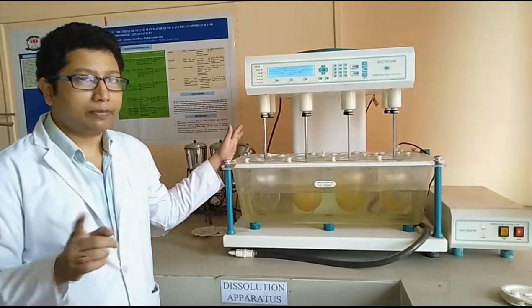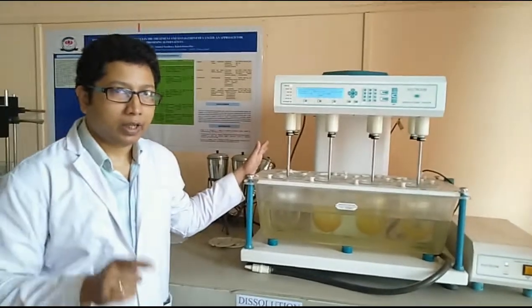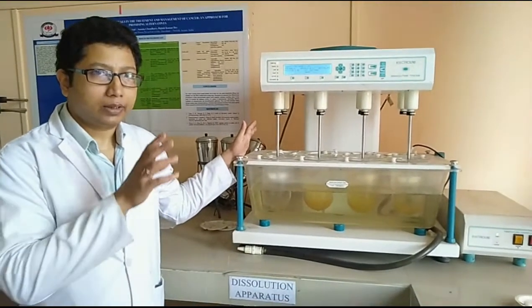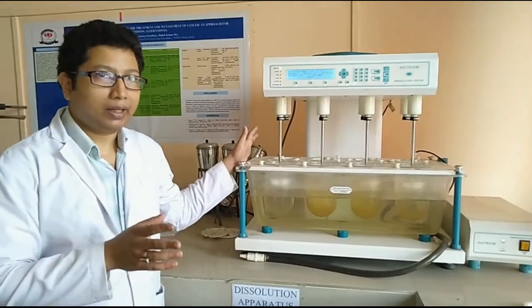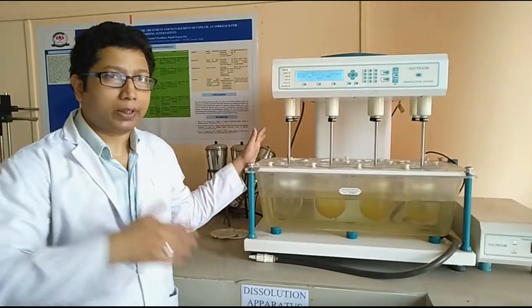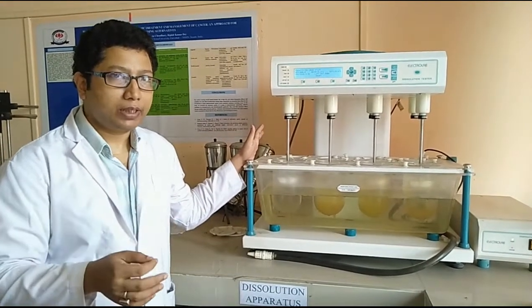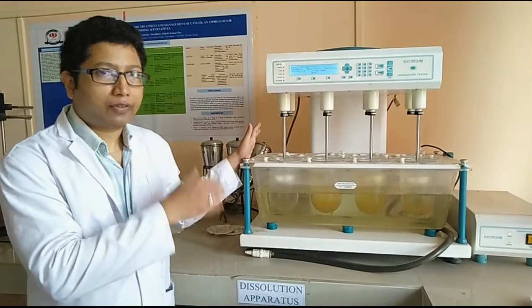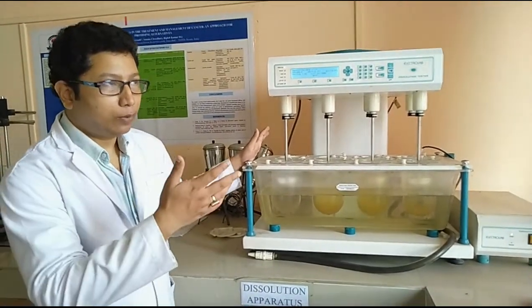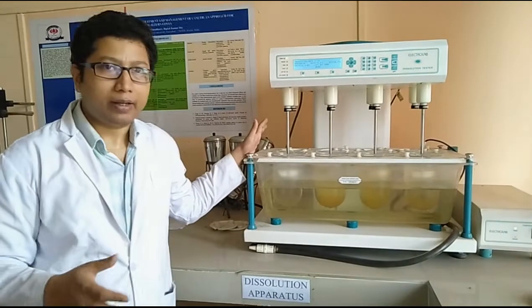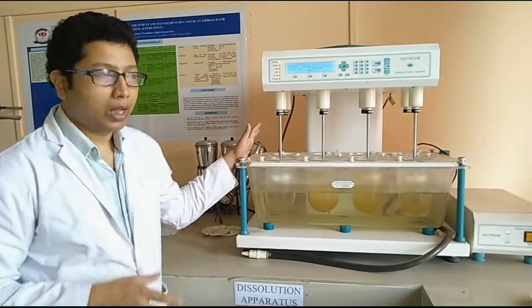Another very important thing is the frequency of sampling. This is related to maintaining the sink condition, where we collect the samples after a particular duration of time, and fresh medium is replaced after collection of an equal amount of sample. By this way we maintain dynamic conditions in this particular system.